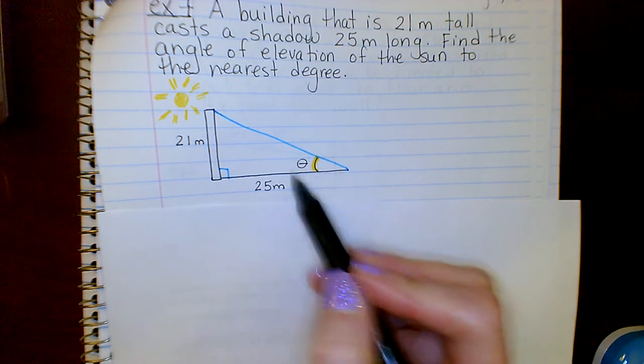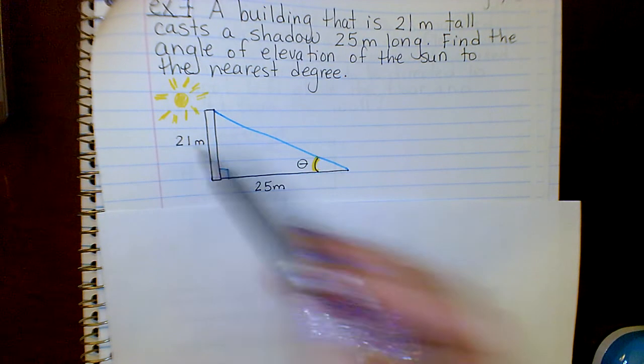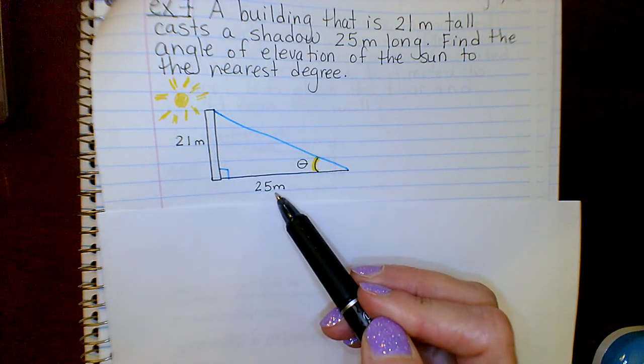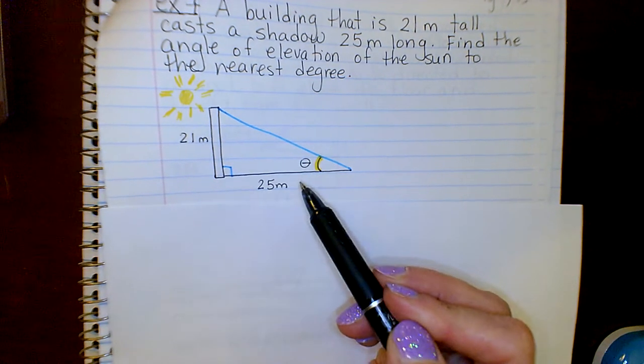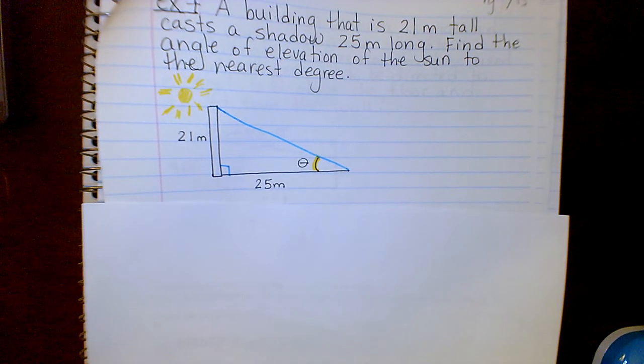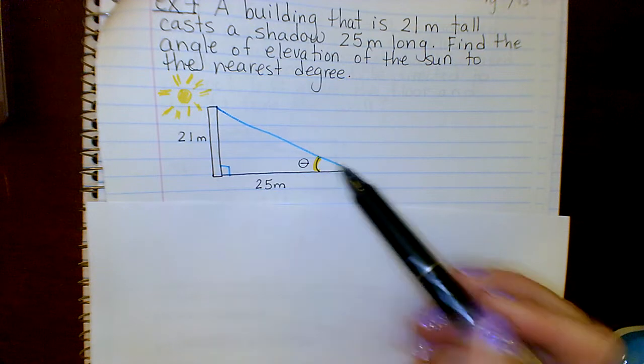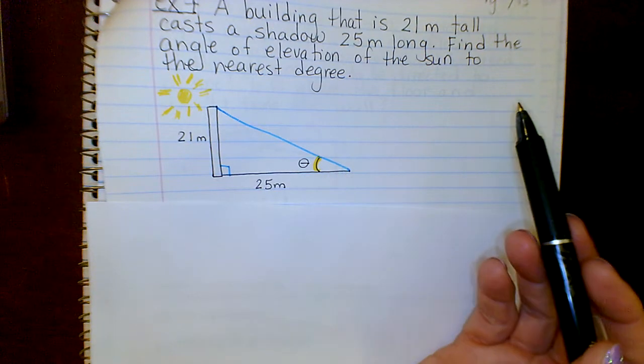Well, if I'm looking for this angle and I have the opposite and the adjacent, what trig function stands out to you? I mean, technically you could use any of the trig functions. You would just have to use the Pythagorean theorem to find this, but let's just pretend that we don't want to find this, because I don't.